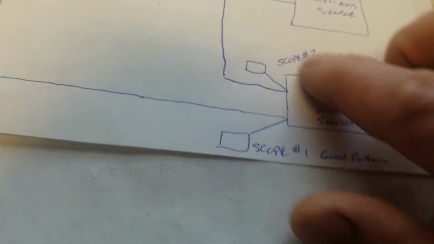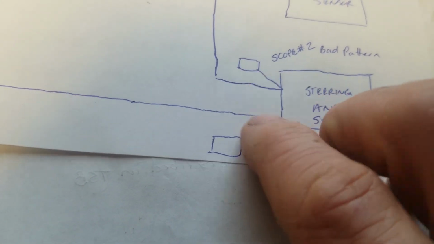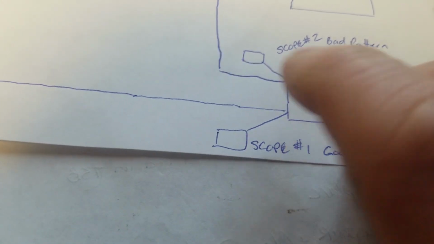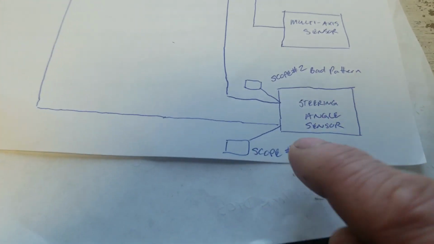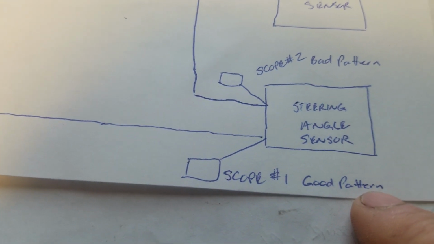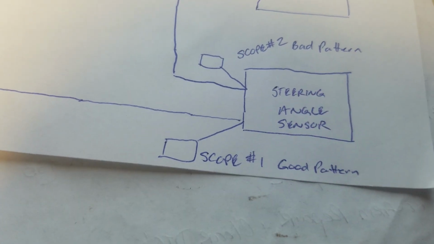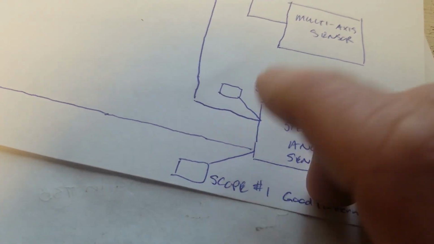So what I did is I disconnected the steering angle sensor and I back probed the connector side, not the module side, the connector side coming from the EBCM, okay? I back probed right here and I noticed that I had a good CAN bus, a good waveform there. So I'm like, okay, that's not my issue. So now let's go up to the other two.